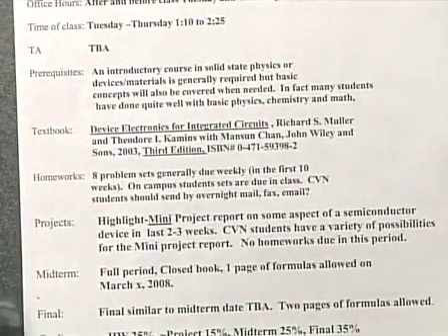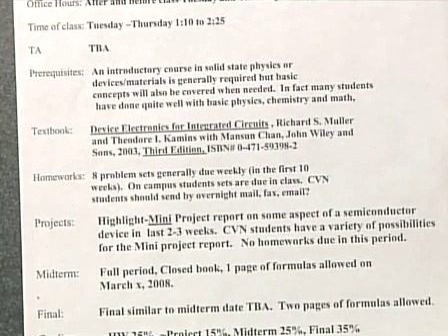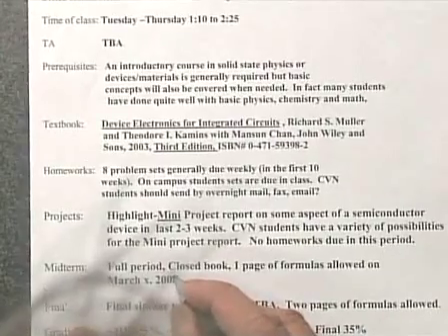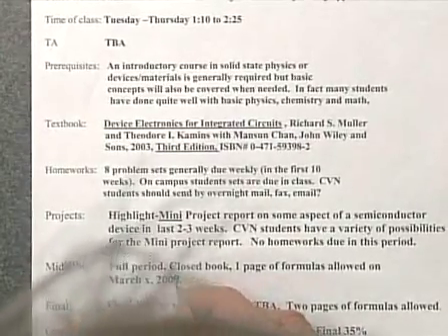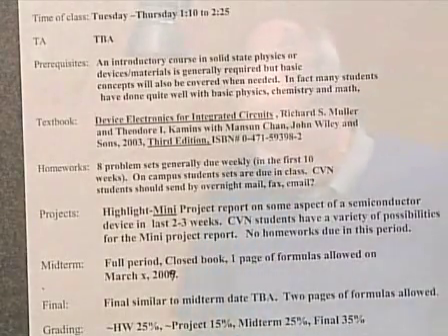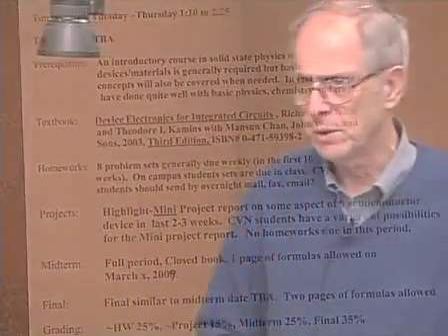There's a midterm, closed book, but I allow 1 page of formulas. This was on March, 2009. Date to be announced. That's why I didn't put that in there yet. The middle of March typically is the midterm. 1 page of formulas is good. You don't have to worry. I'm not always interested in the derivation of the formula. It's just what does the formula mean and how do you apply it.